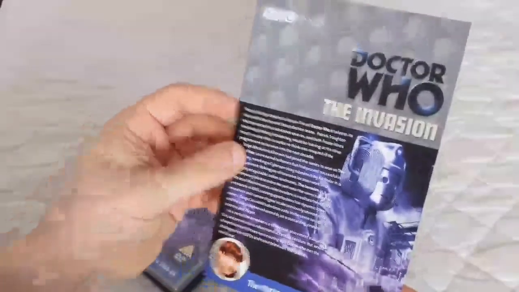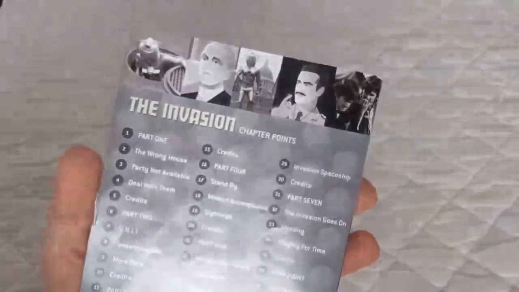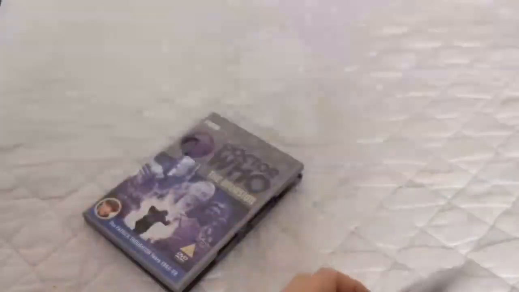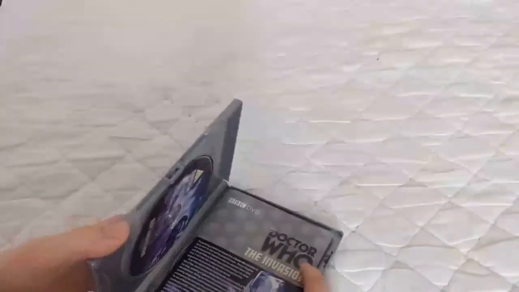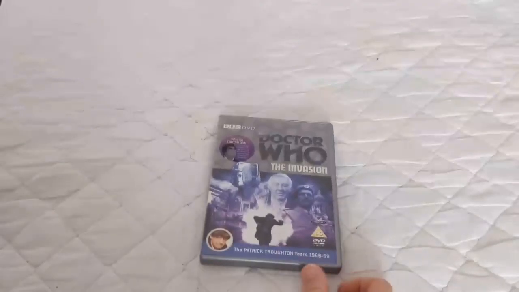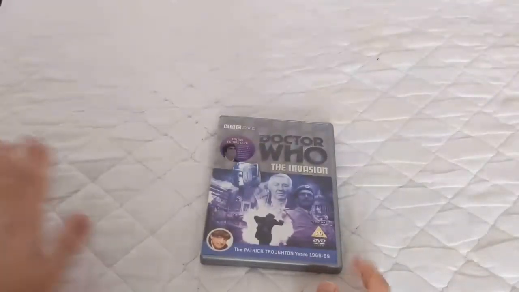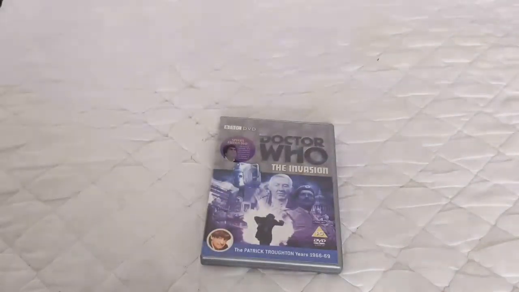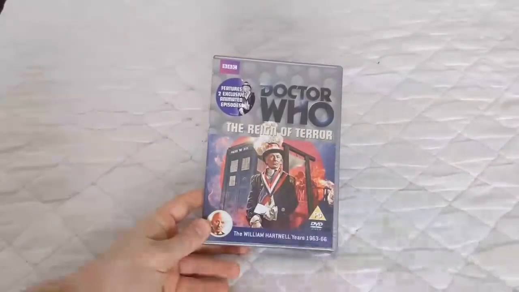But yeah, this was the one where they did the animations, and I have to say it's a good animation. I have a fondness for The Invasion, but then again, The Invasion is a great story anyway. But yeah, episodes 1 and 4 were animated on this, and the BBC didn't really do any more until 2013, when The Reign of Terror came out.